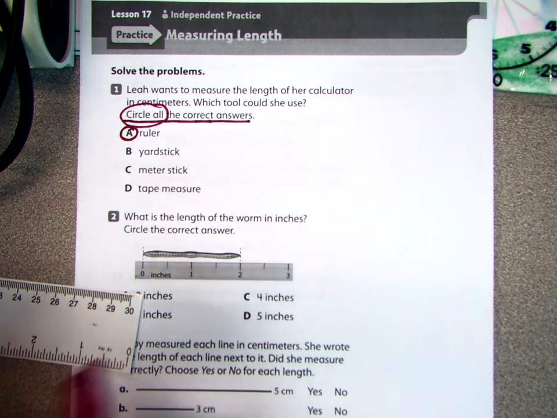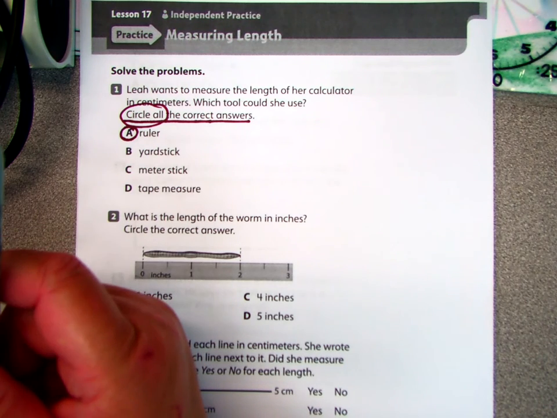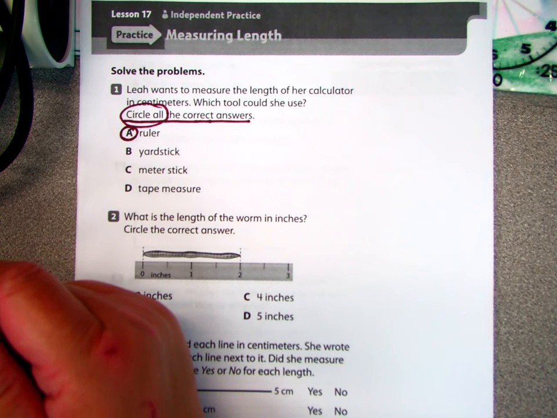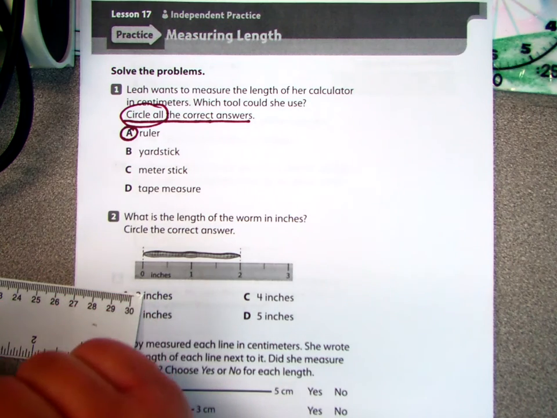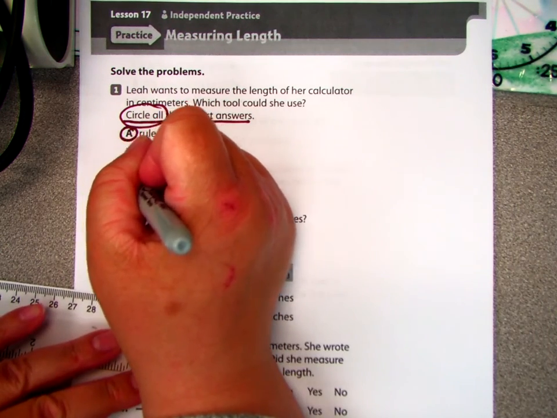Okay, and have we talked about a yardstick yet? Keep that in mind also. Right? So let's move on to C, a meter stick. Could we use a meter stick to measure our calculator? Do meters come from centimeters? Yes, they do. So we could use a meter stick.